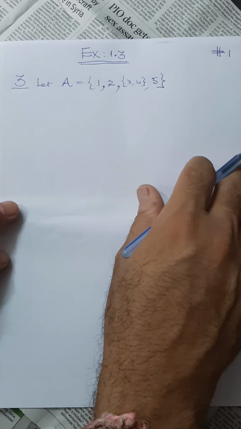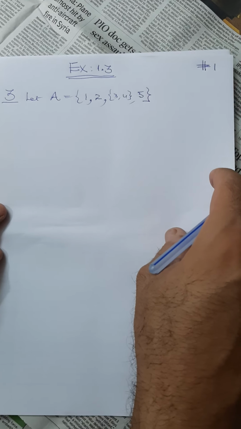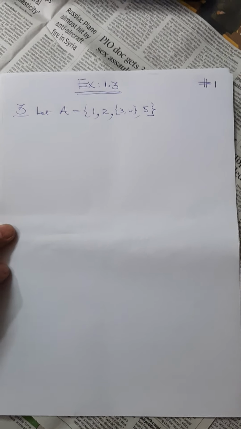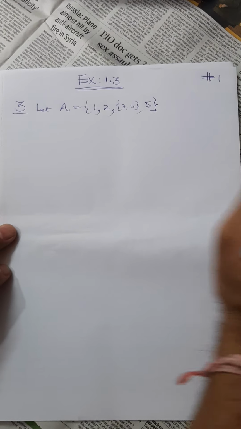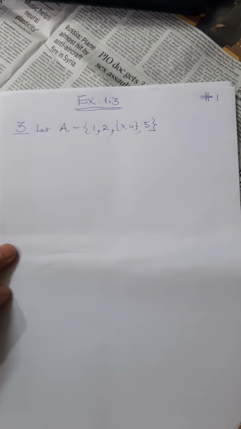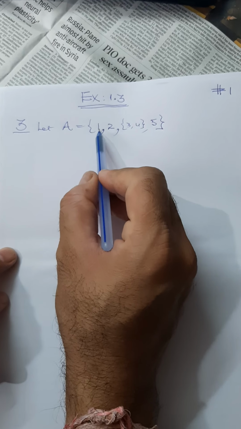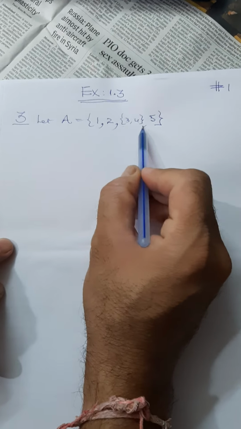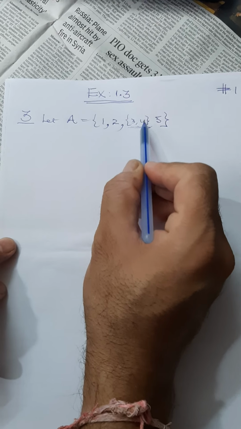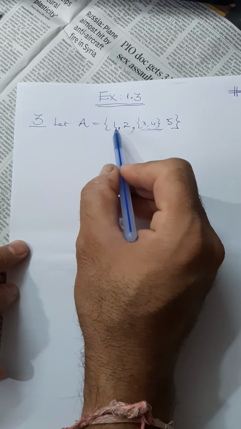So now today I'll discuss some important questions from 1.3. So the question number 3 is, you are given a set A here whose members are 1, 2. This is counted as one member. So 3 and 4. So remember there are 4 members.